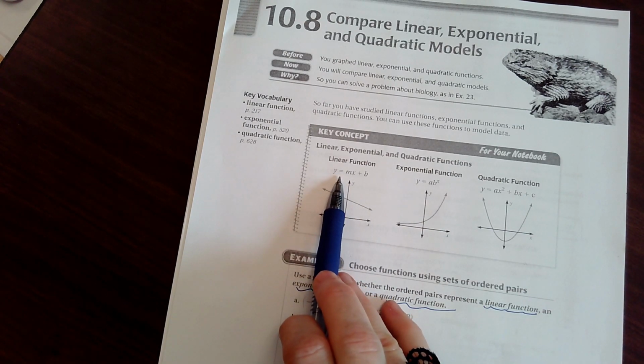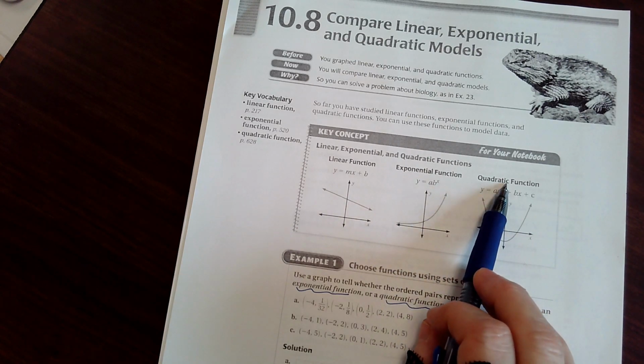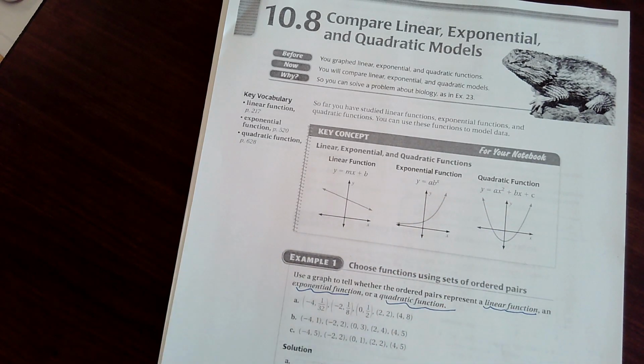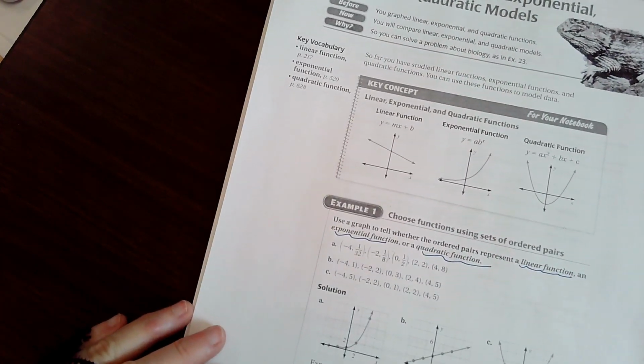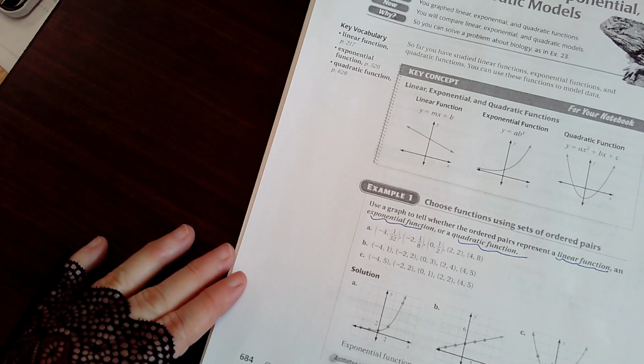So a line is y equals mx plus b. Exponential function, y equals a, b to the x. And quadratic function is y equals ax squared plus bx plus c. Okay, so they're going to ask you to define whether something is a linear function, an exponential function, or quadratic. And there are ways to look and see fairly quickly and eliminate, okay?